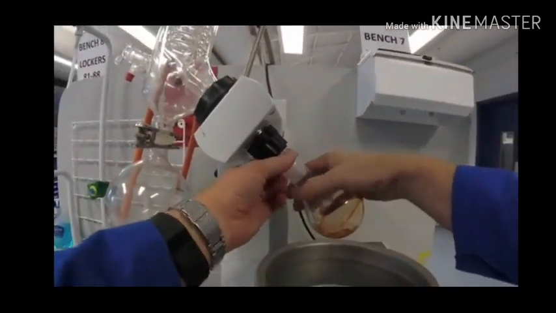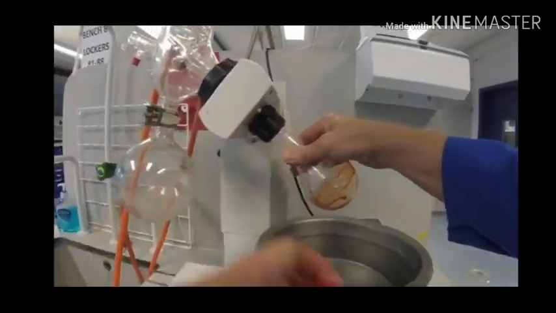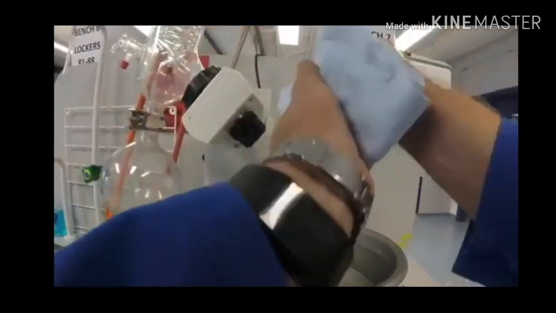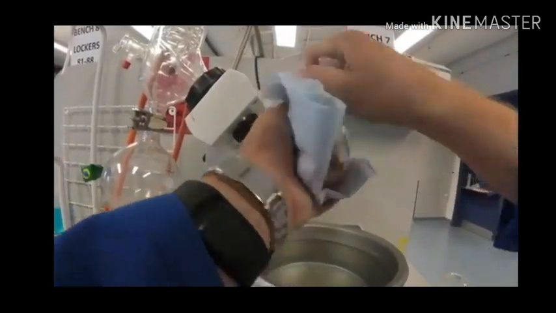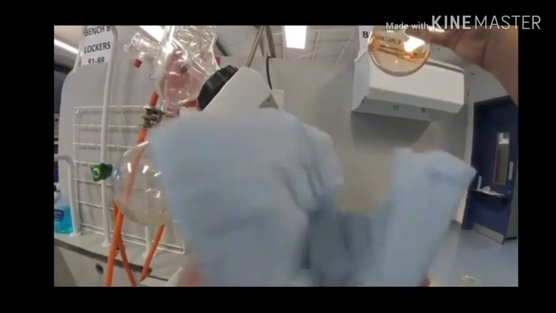Once the vacuum's off, we then are going to unclip, remove, and then you'll want to give the flask a wipe with some blue roll in order to have a dry flask.